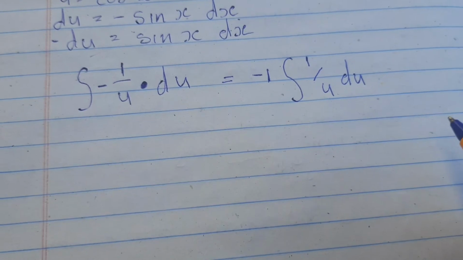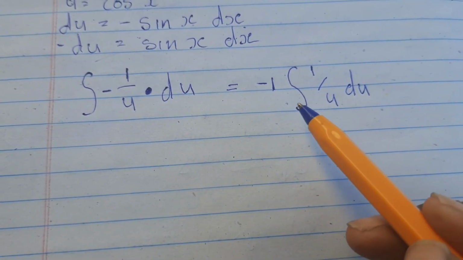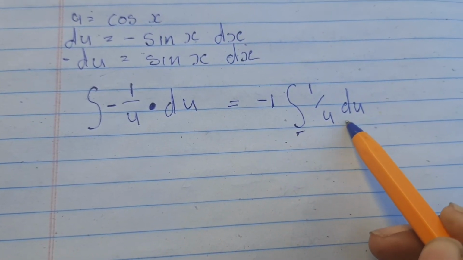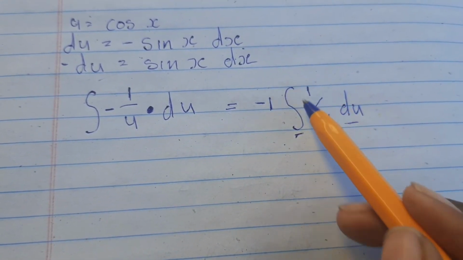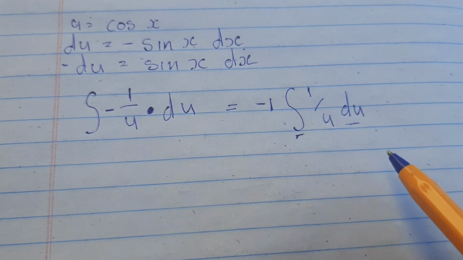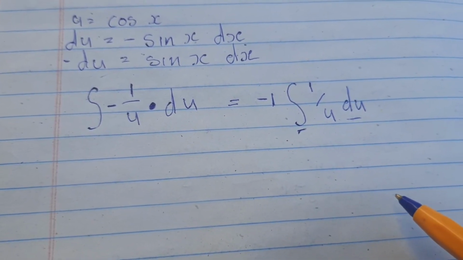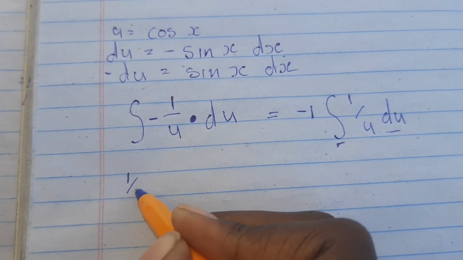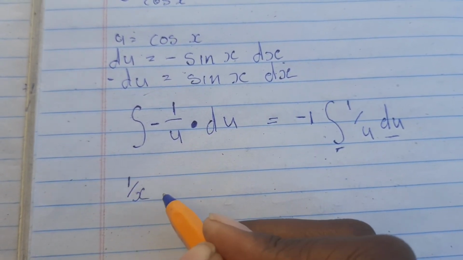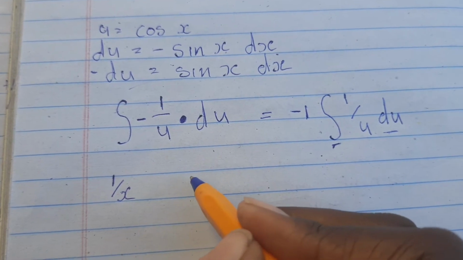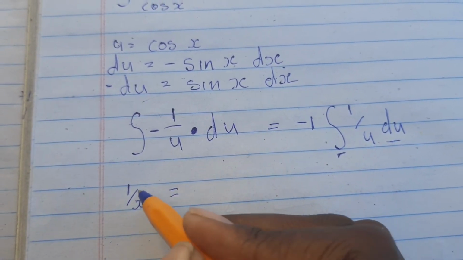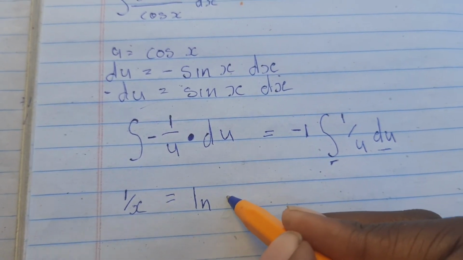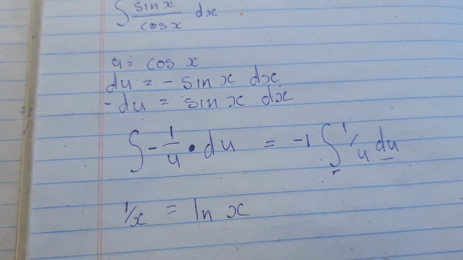Now we can integrate this. When you integrate, the du goes away, so you're left with this 1 over u in the middle. When you have 1 over anything, x, u, v, w, y, z, any of that, the integrated form is just the natural log of whatever is in the denominator.